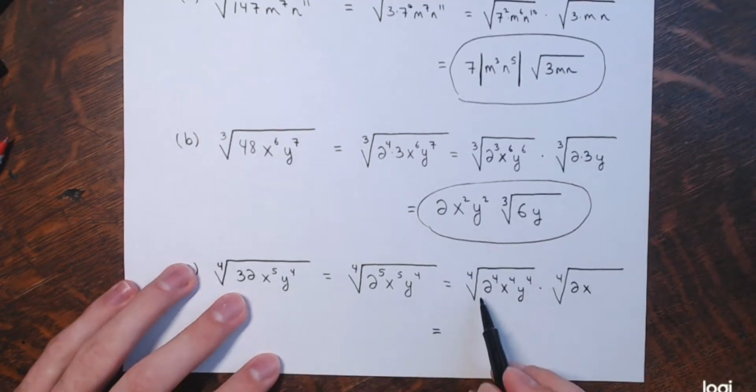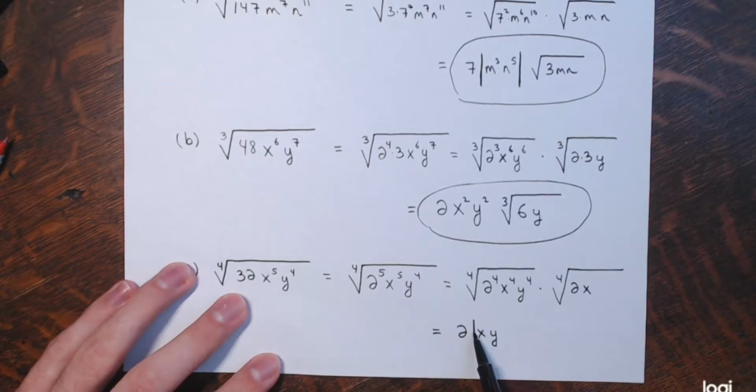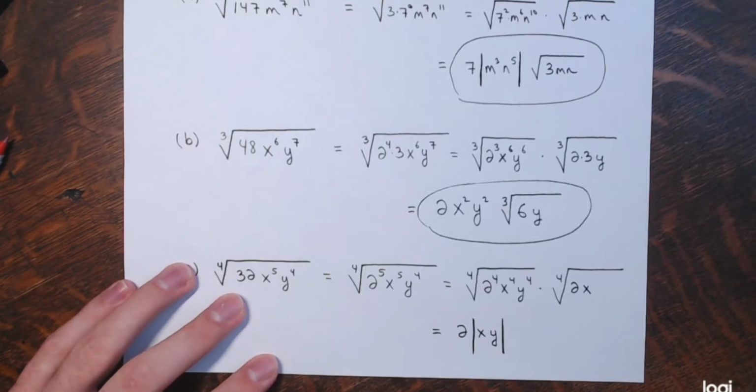Alright, so this is 2xy, but remember, it's an even root, need absolute values around these, because x times y can be a negative thing. So I'm going to put absolute values. Now you can put absolute values around x and y individually if you wish, but the product of absolute values is the absolute value of the product. You probably have seen that property. I put that property up in the last video on section 8.1 stuff.